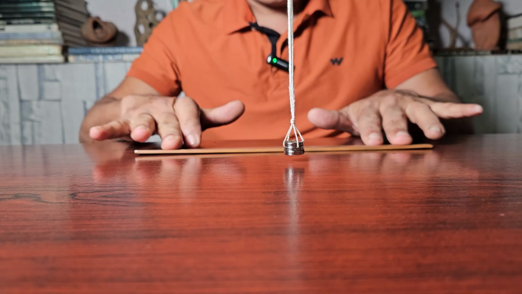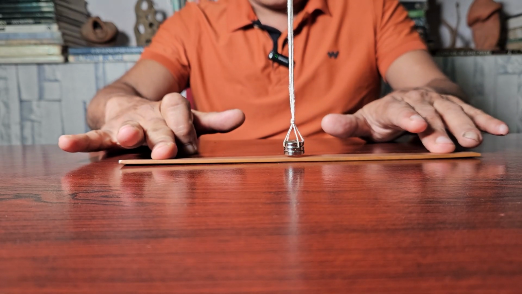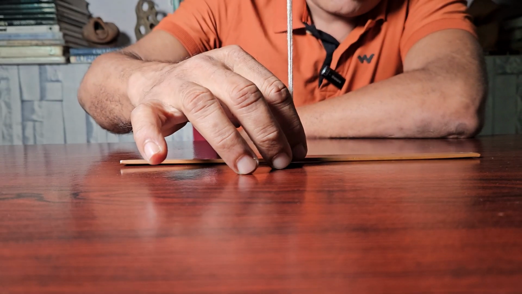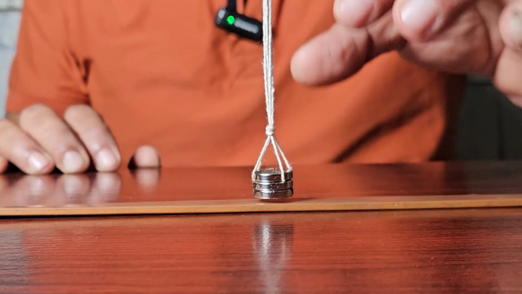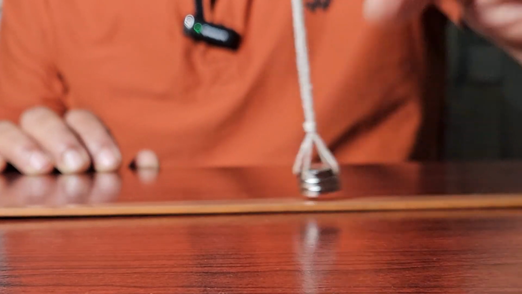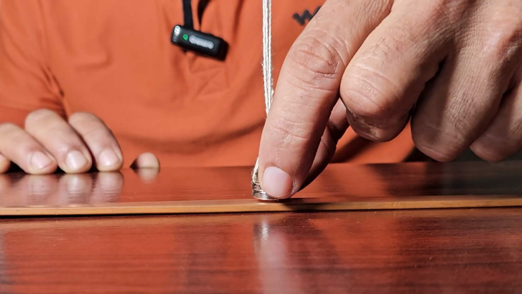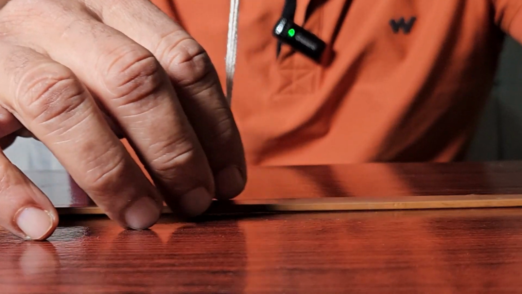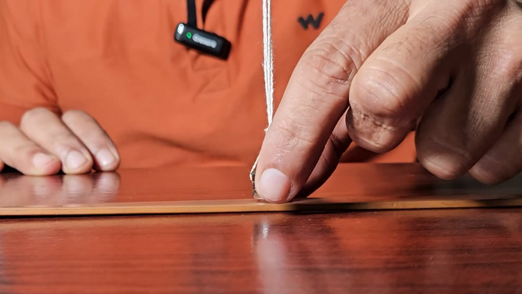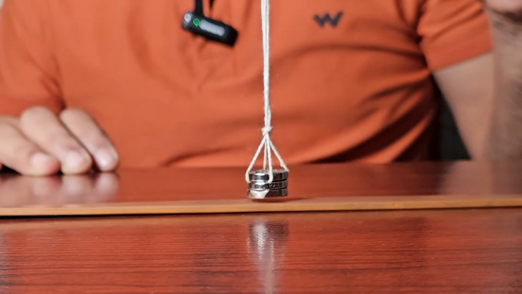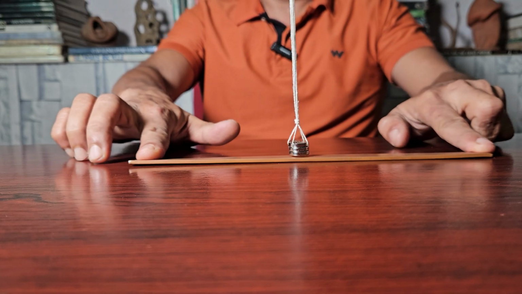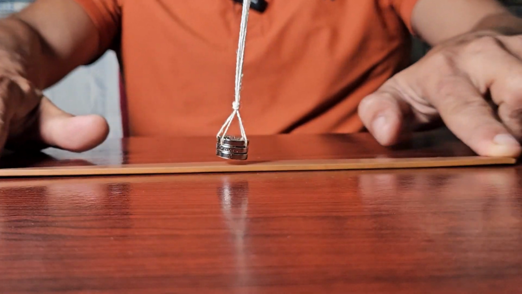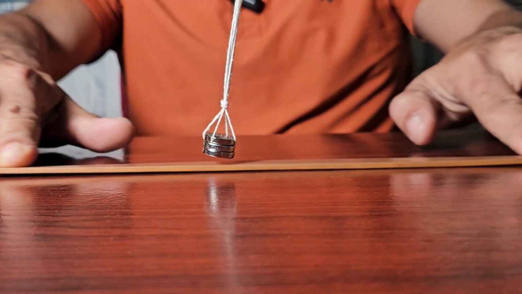And now watch this. Keeping the copper strip under the magnet pendulum, we'll try to oscillate this. Watch again. It just refuses to oscillate. It just refuses to move. Watch that. Eddy currents in action again. There it goes. And look at this. The magnet wants to move along with the copper strip.